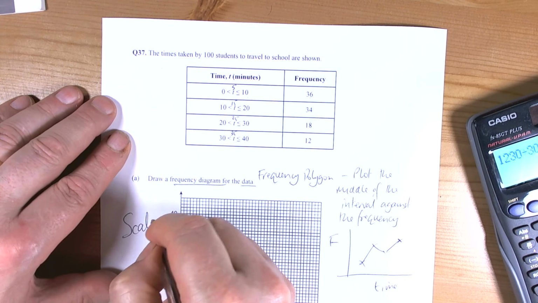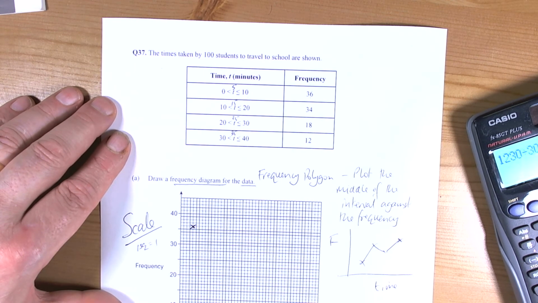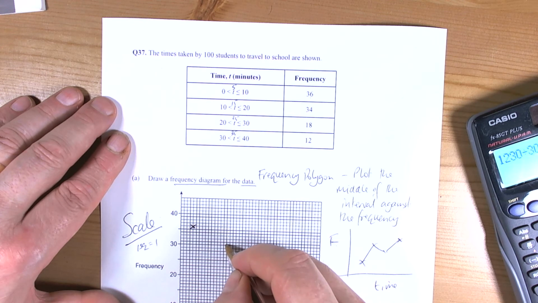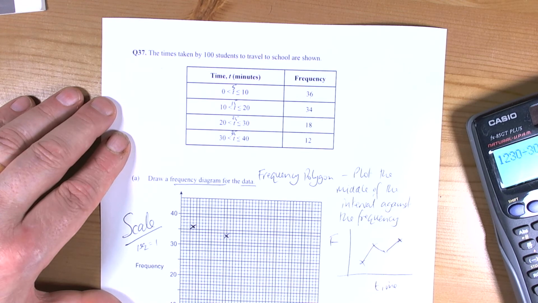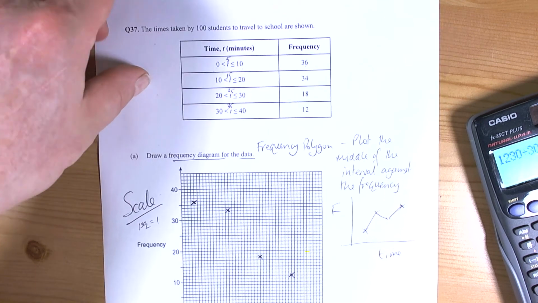Again, always think of scale. So here we can see that it's 1 square equals 1, so that's okay. And then the next one's 15 against 34. And then the next one is 25 against 18. And the last one's 35 against 12. Okay, so that's plotted the points.